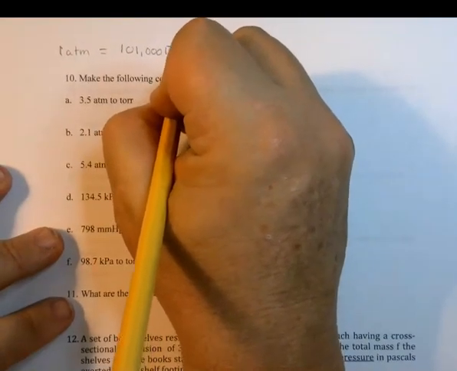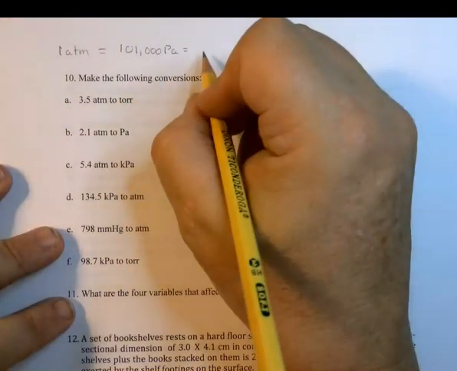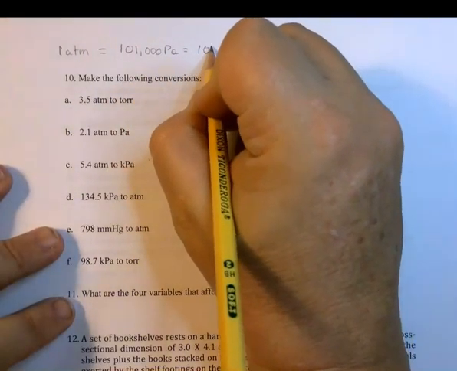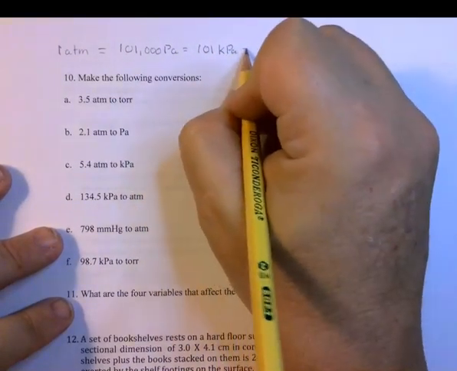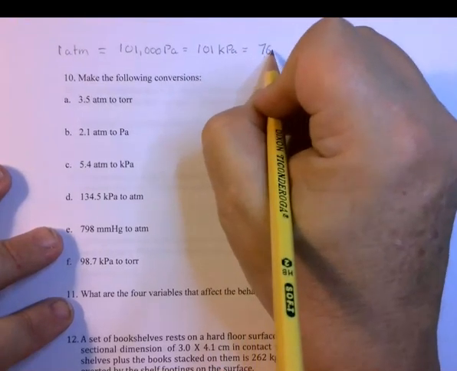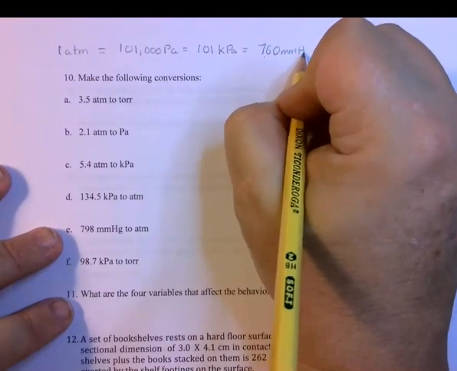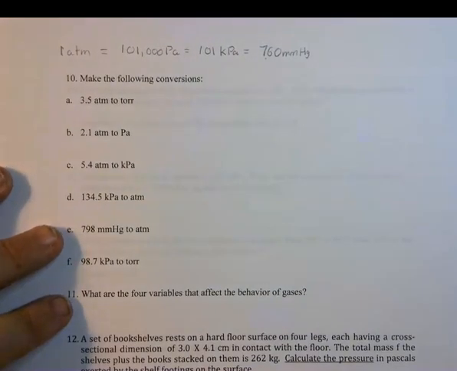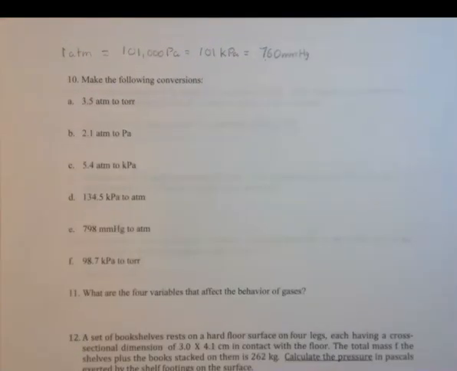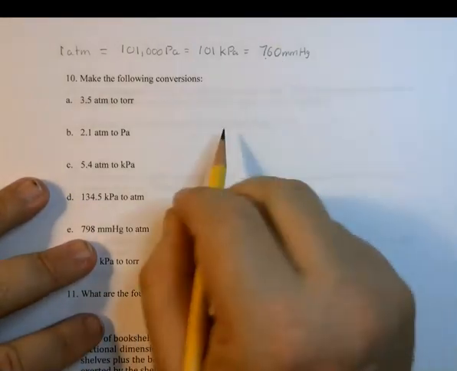That's pascals. Now, more commonly, instead of using pascals, because 100,000 is kind of a big number, they just call it 101 kilopascals. That's thousands of pascals. Now that's equal to 760 millimeters of mercury. What that means is, in a barometer, the atmospheric pressure at sea level will push a column of mercury up a tube basically 3/4 of a meter, 760 millimeters. And that's how that number came about.